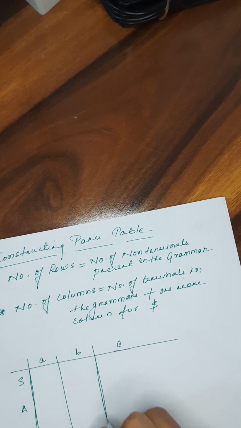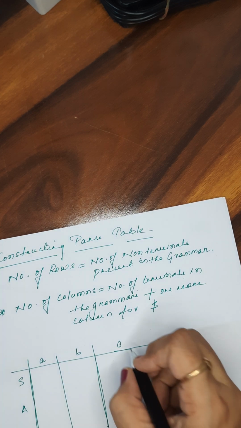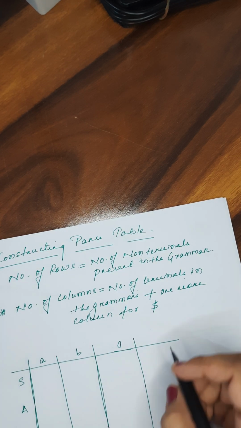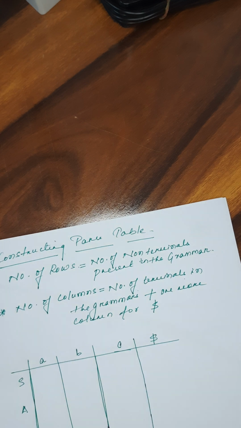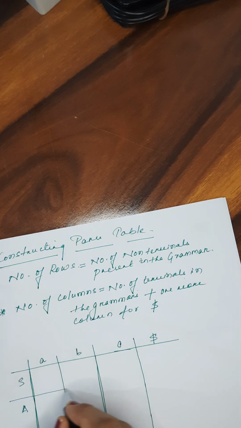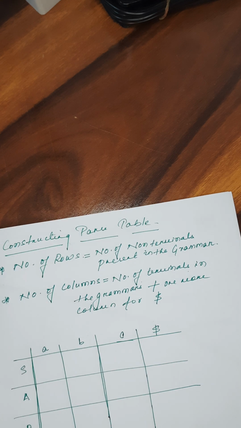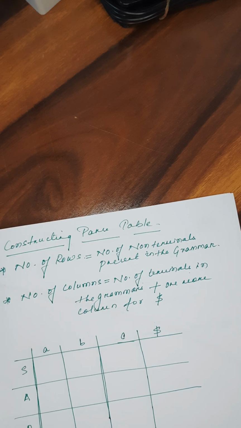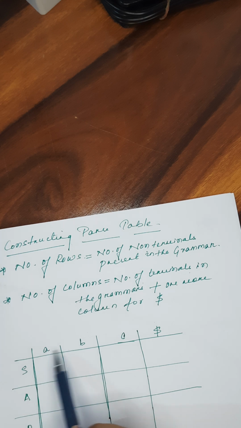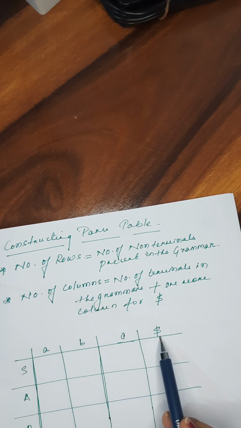If you are confident enough, you can also do it without drawing the row column intersection. Then dollar. To understand properly I am making the row column intersection so that you can understand the entries properly. This is the table. Number of rows is the non-terminals, number of columns is the terminals plus one more for dollar. Now how to enter?